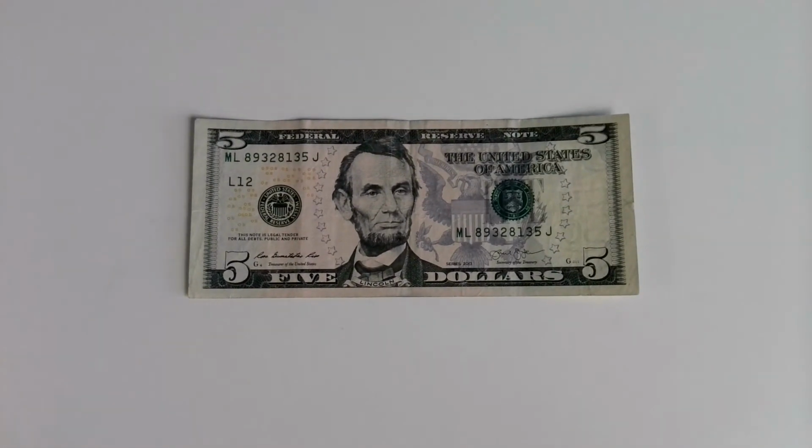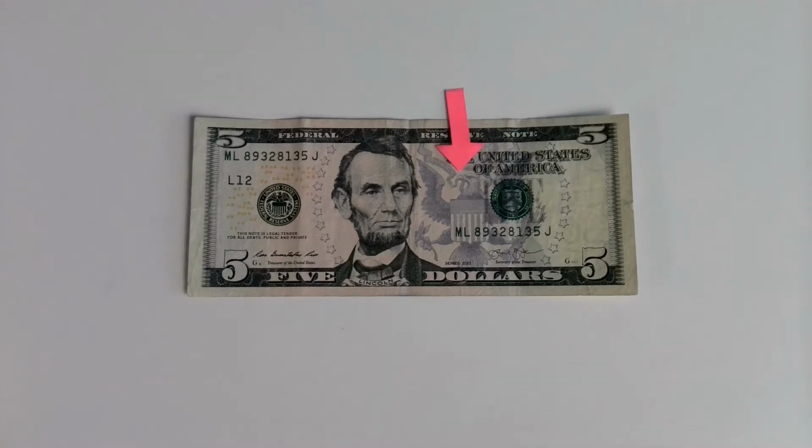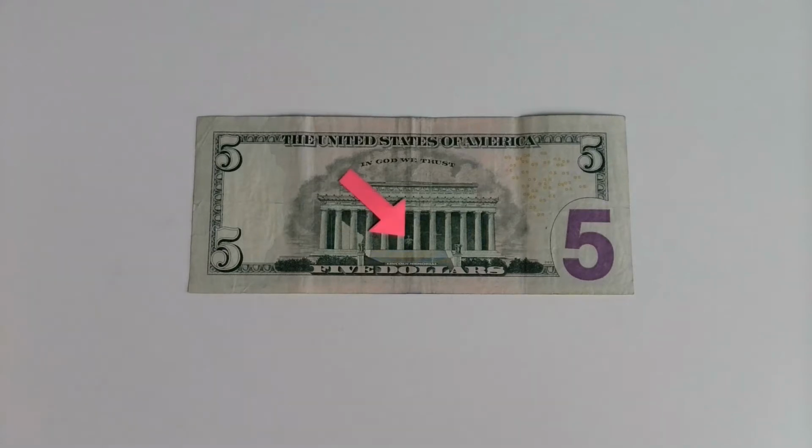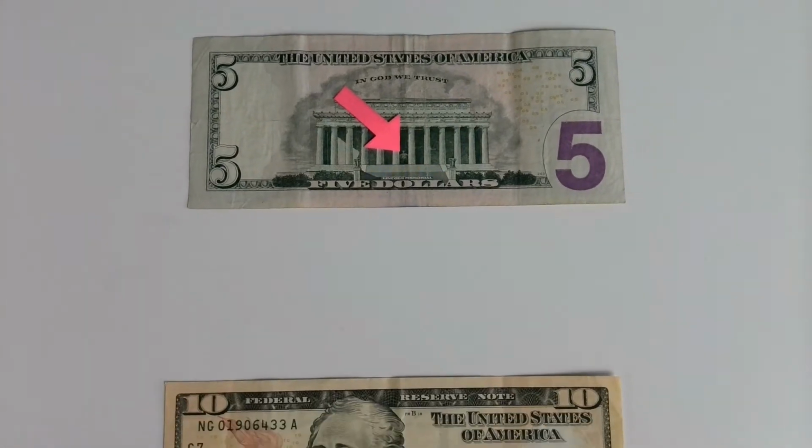The $5 has Abraham Lincoln, the 16th president, the one who freed all the slaves. There is also the seal of the United States in the background. Flip it over and we have the Lincoln Memorial in Washington, D.C. If you look closely, you can even see the statue of Lincoln inside.